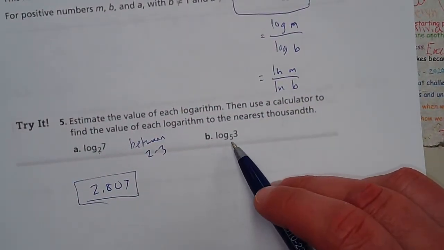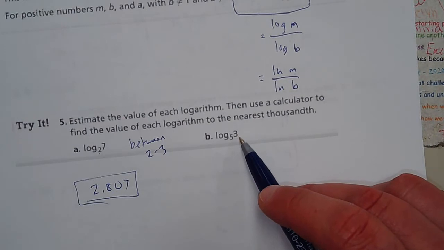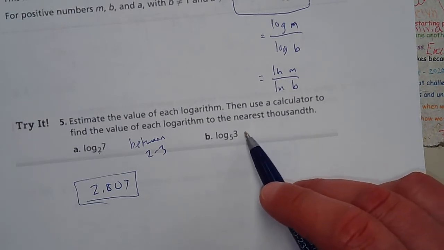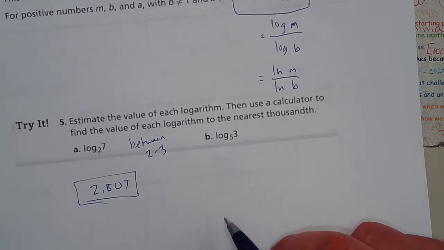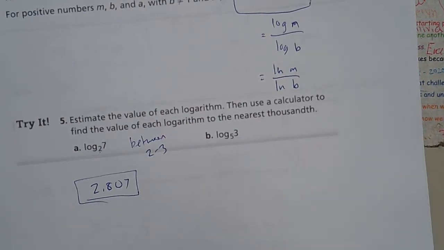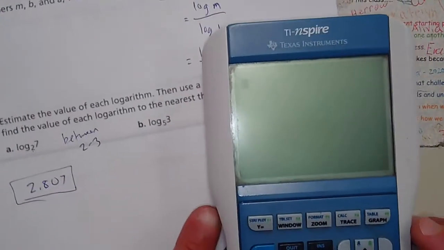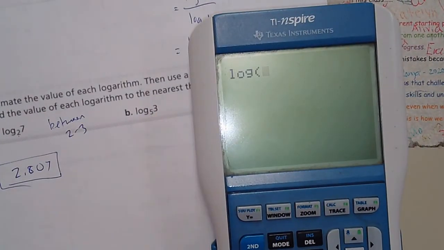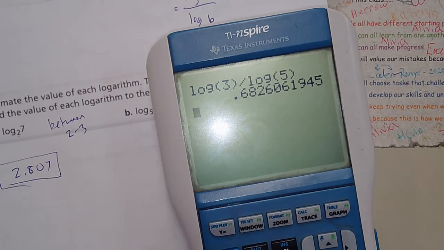Now here, this is kind of a tough one. This is saying 5 to what power is 3? In this case, 5 to the first is 5, so this has to be smaller than the first power. We kind of know that going in. But once again, I would just go right to my calculator, and I would do log of the argument divided by log of the base. And it's 0.683 if we round that one.